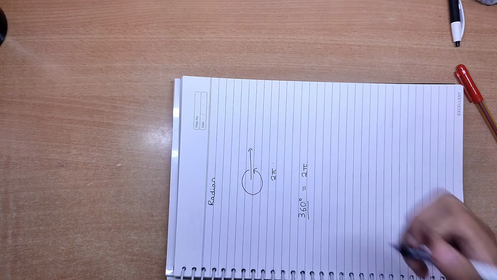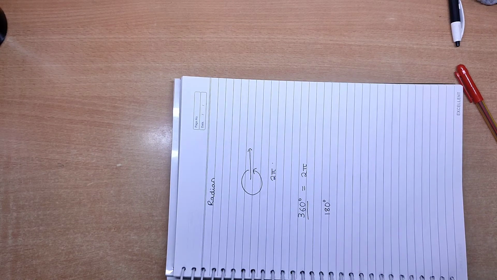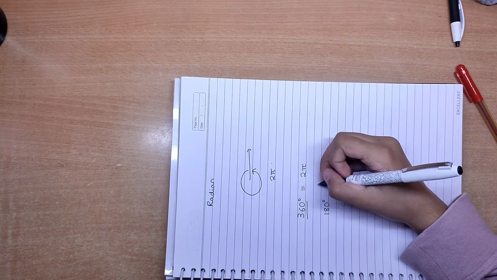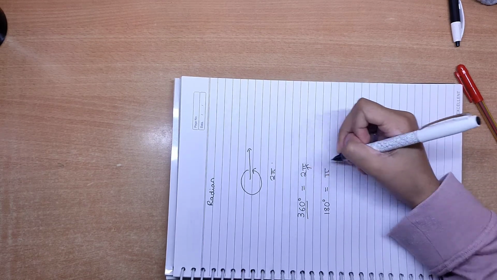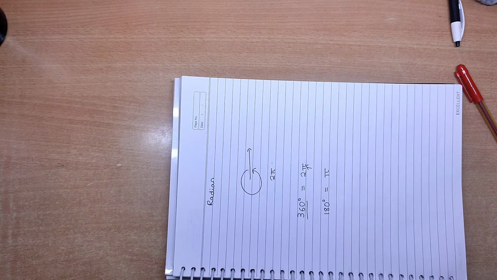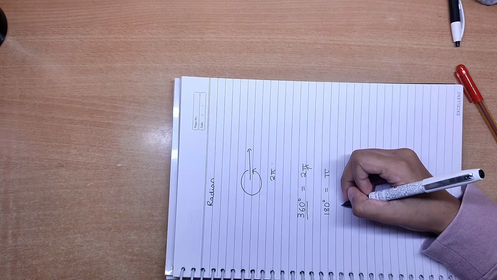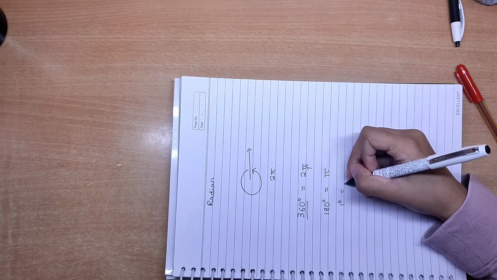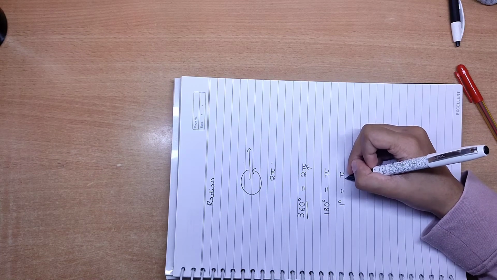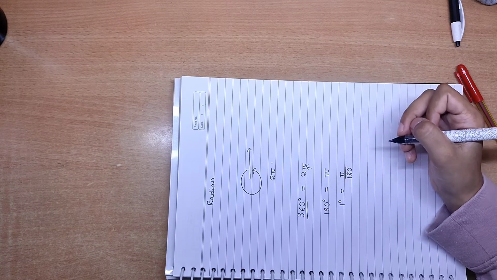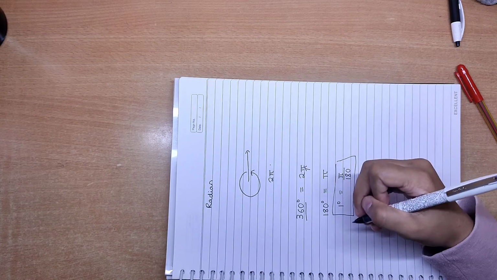So let me ask you a question. If I have half of this, 180 degrees, how many radians would that be? Many of you would be able to guess that it would be equal to pi radians. So this thing here is pi. And you're right, that is the right answer. Now if I ask you what 1 degree would be, you might be able to say that it would be like 1/180th part of pi, and you're right again. So this is how you convert degree to radian and radian to degree.